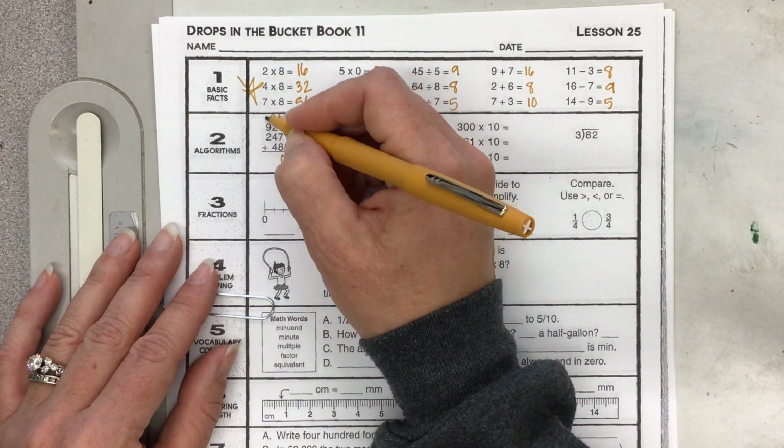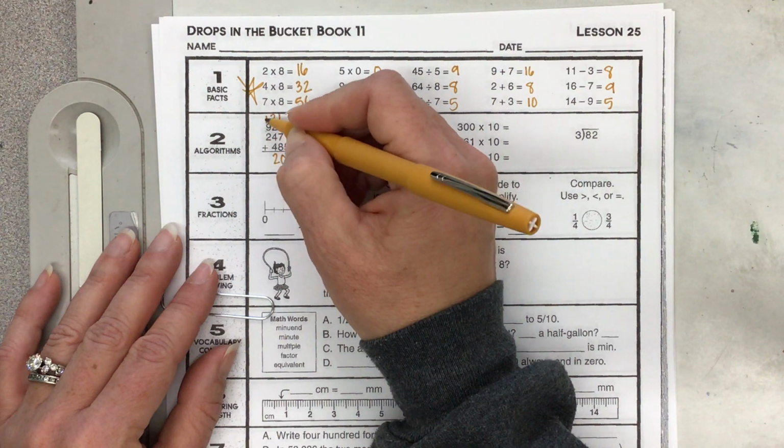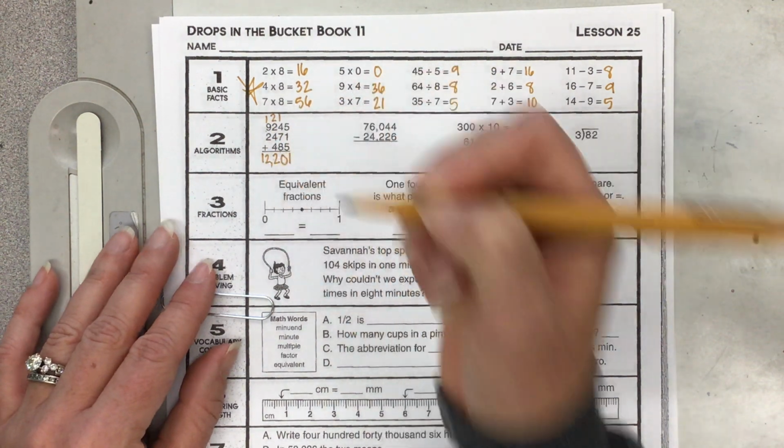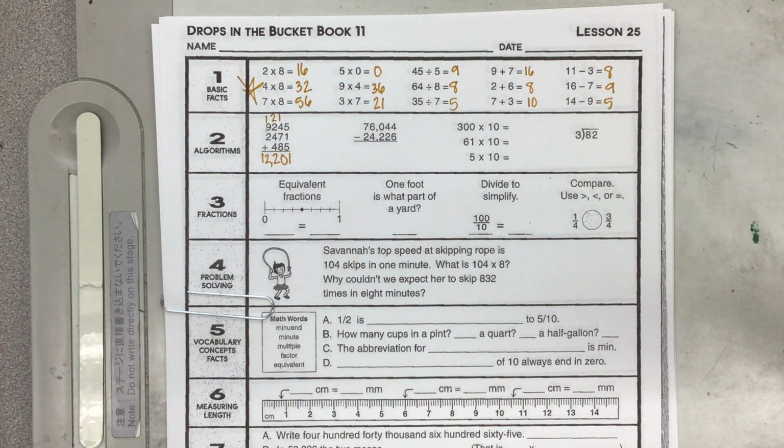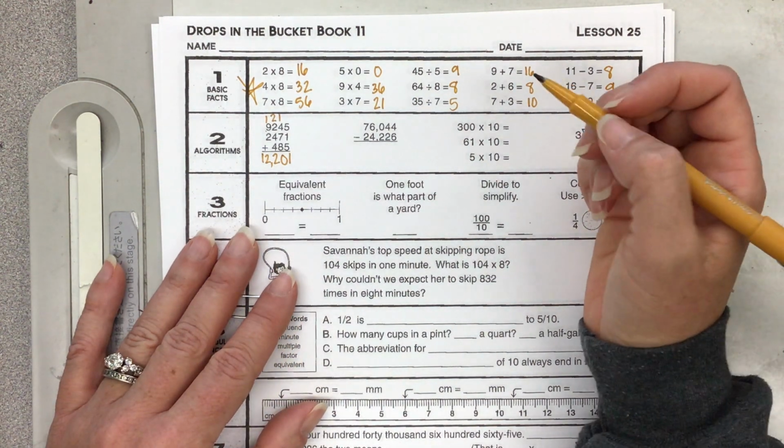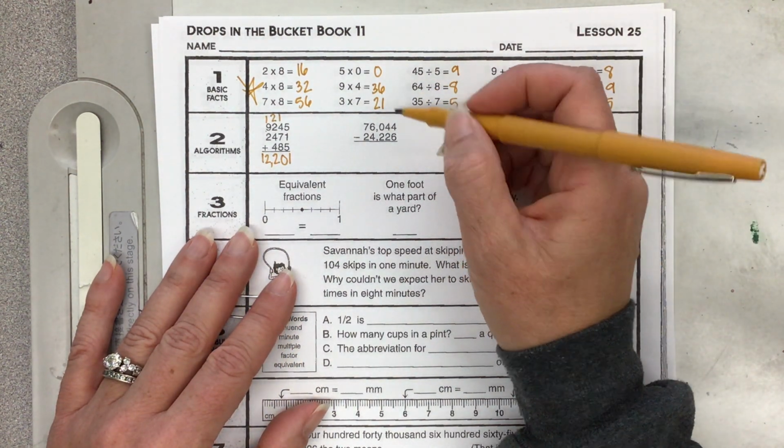8, 9, 10, 11, 12. Did you get 12,201? Great. Now we're going to subtract.